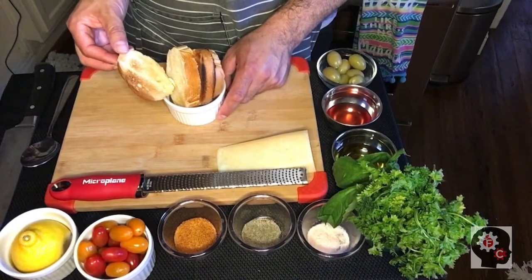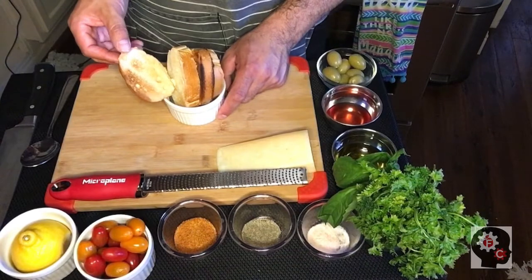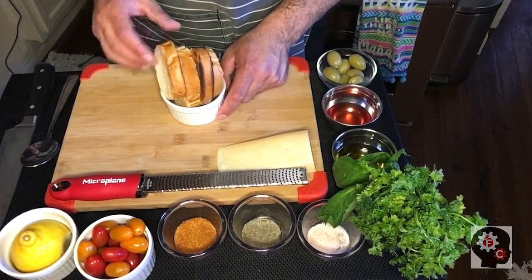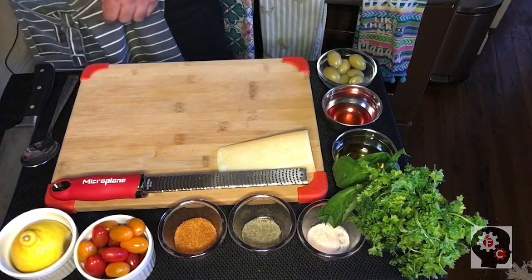I'm using a French loaf that I sliced into 1/2-inch slices, kind of did them up the way the recipe says. I'm going to move on from that so I can show you how to make the bruschetta, okay? I'm going to move those out to the side for a little bit.